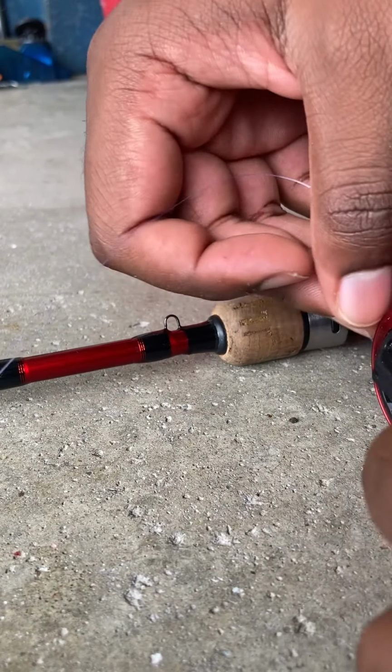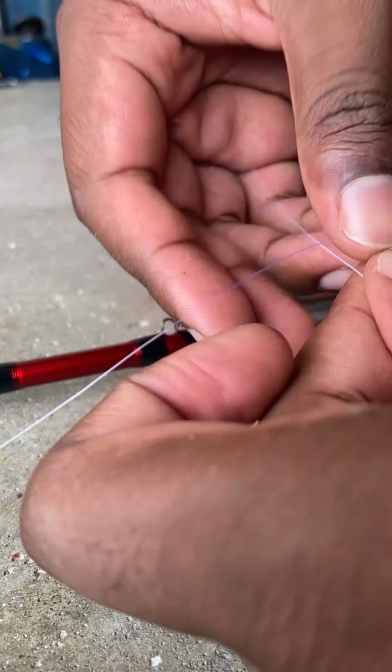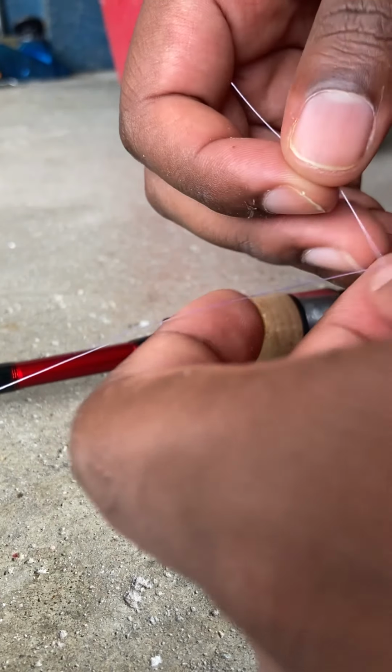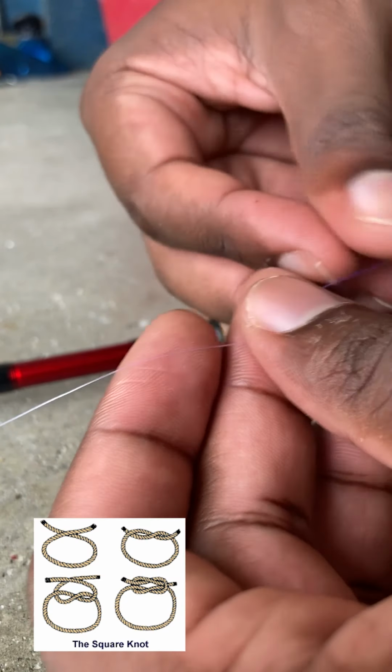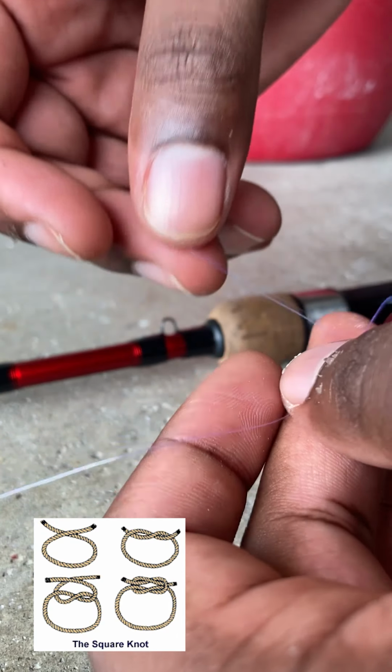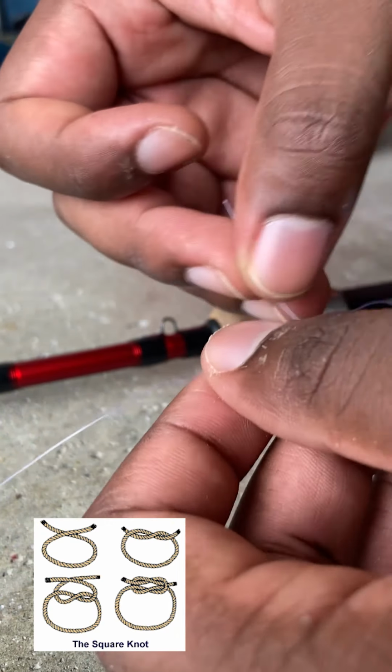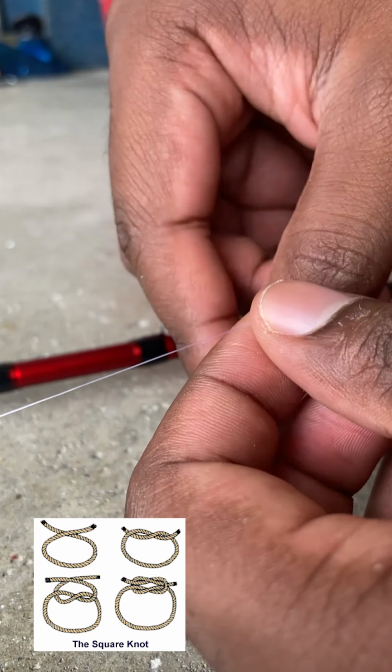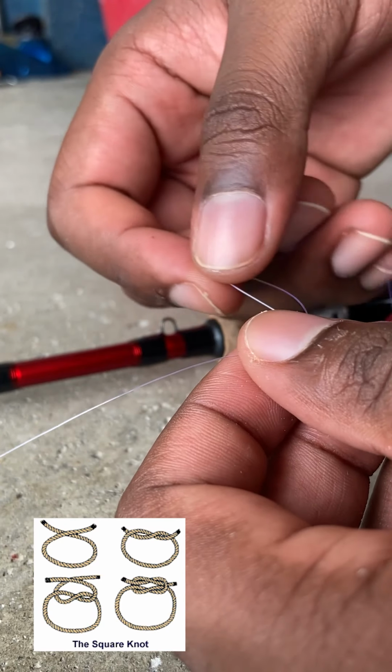First thing I'm gonna do is loosen up some line, grab my rod, and make a square knot onto the spool. A square knot starts off by going just like a normal knot that you would typically do, up and down, if I can manage.